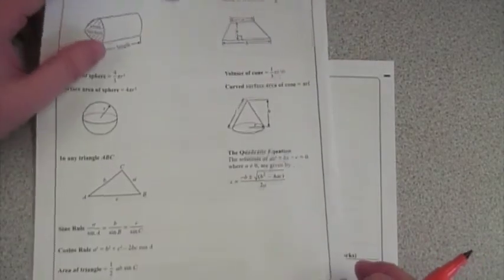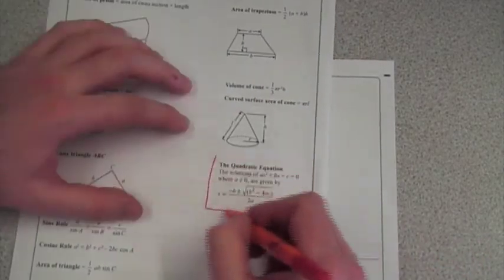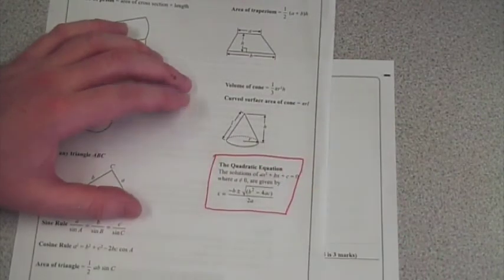And we know that if they tell you to solve a quadratic and they tell you to give your solutions correct to 2 decimal places, you know you must use the quadratic formula. The quadratic formula can be found in the front page of your exam paper. And it's always there, and it is this equation here.